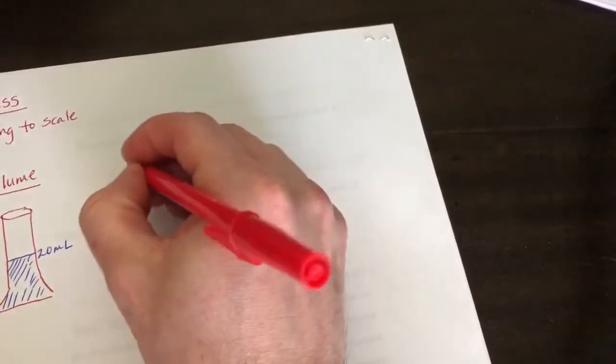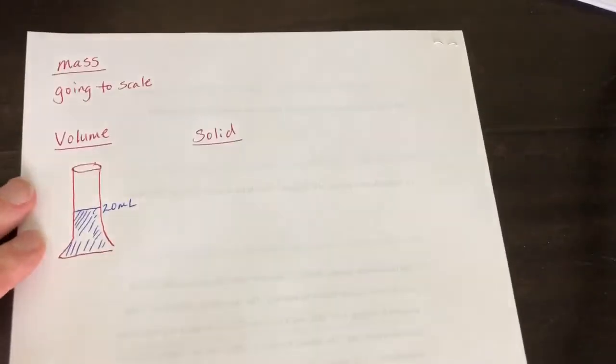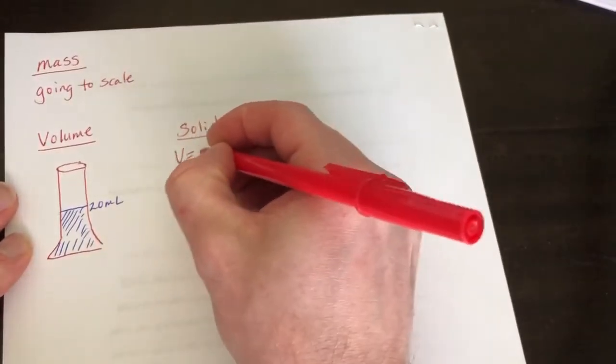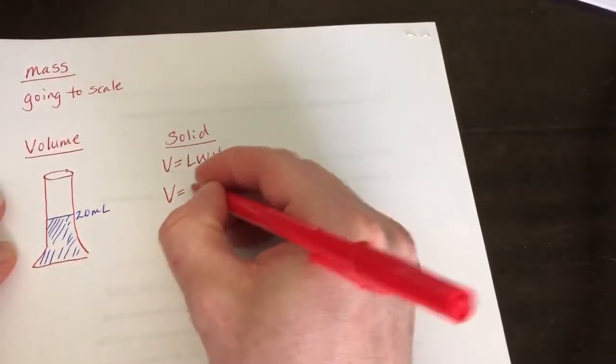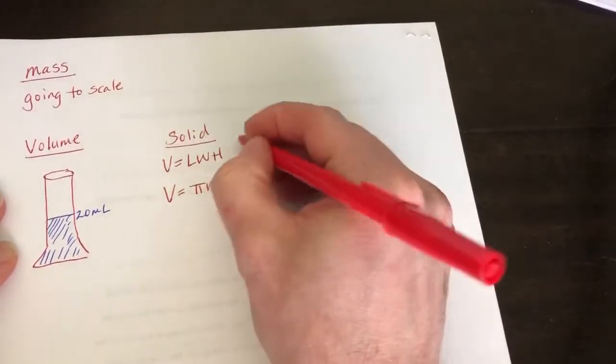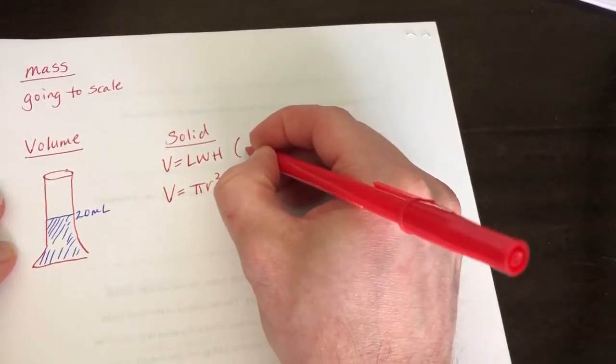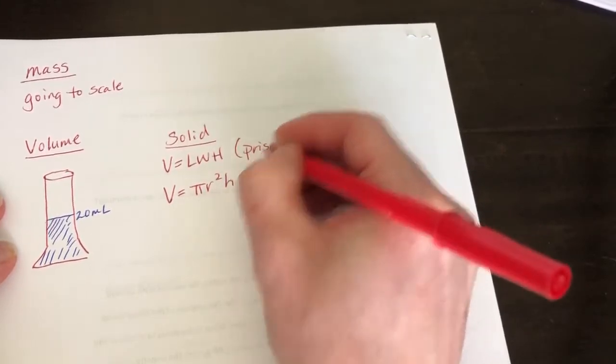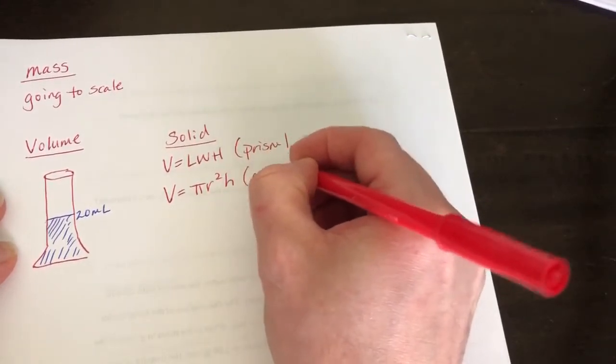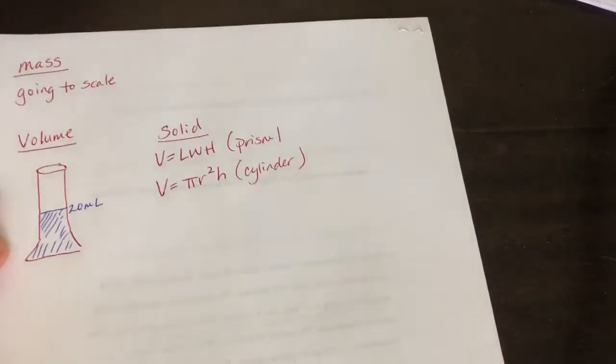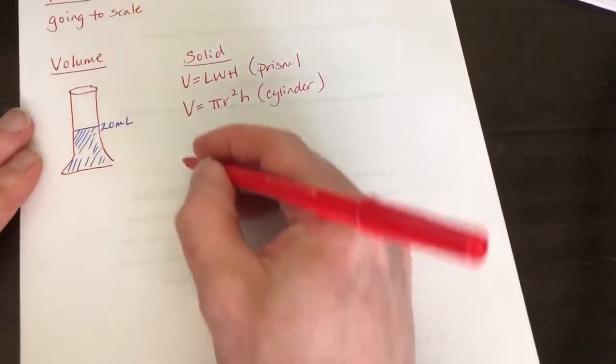If we're looking at the volume of a solid, well, if it's a prism, you're going to do length times width times height to find the volume. If it's a cylinder, you're going to do pi r squared times the height. So that's a prism, and this is a cylinder. You're not really going to come up with anything else with that. Now, what if it's an irregular shaped object like a rock?